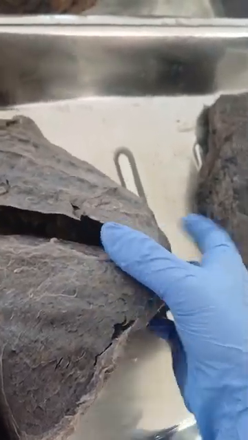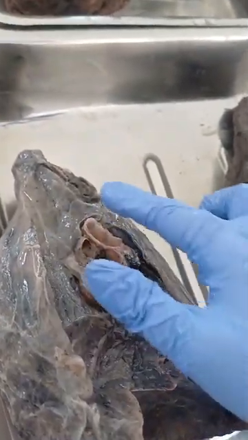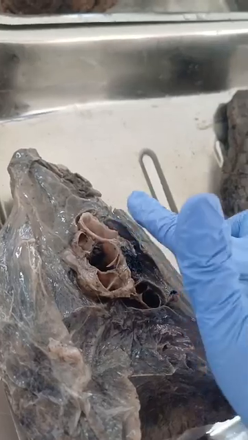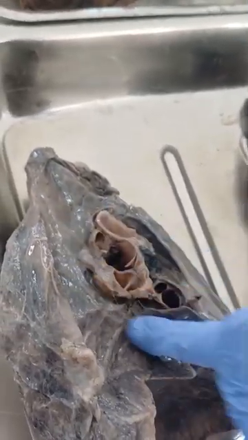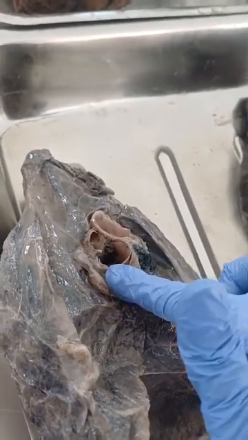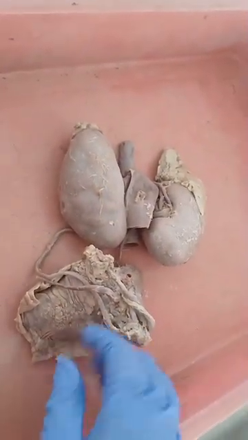If you turn the lung, you can see the mediastinal surface of the lung, where you have the hilum of the lung, and there are structures related to the other side of the mediastinum, and you can see this is the hilum of this lung where structures enter and leave the lung. And you can see this is the urinary system.